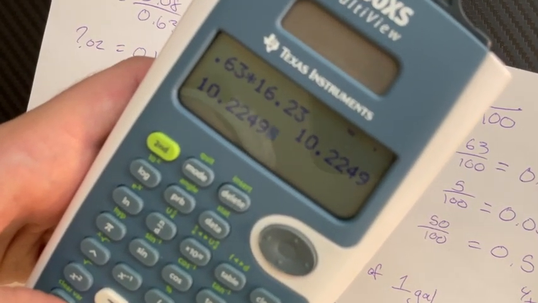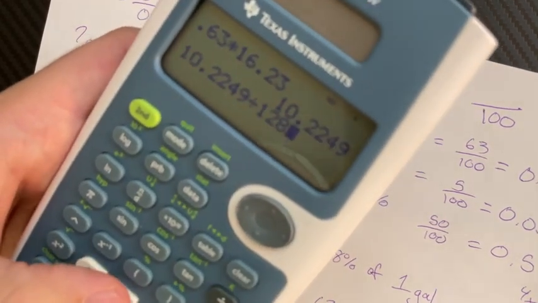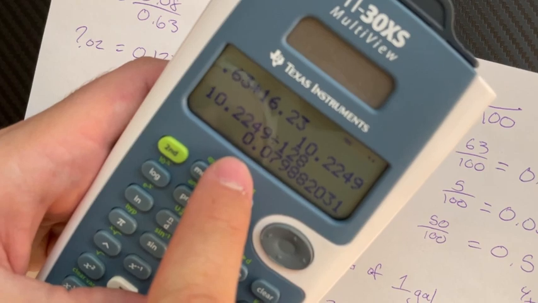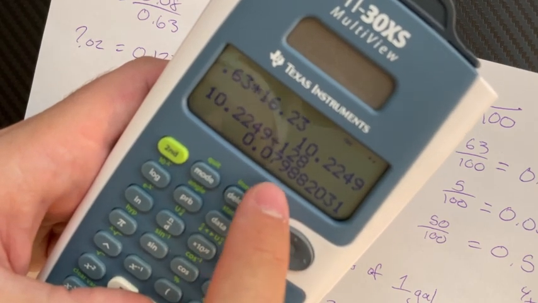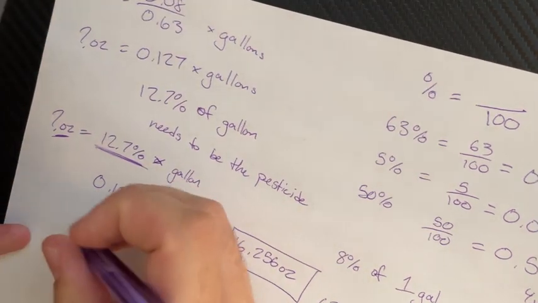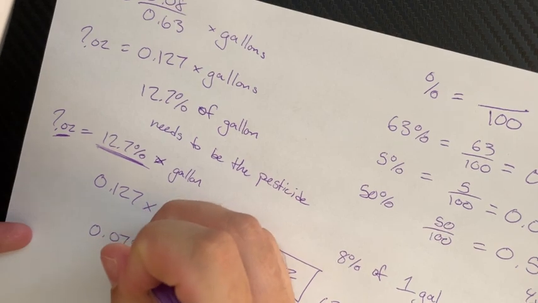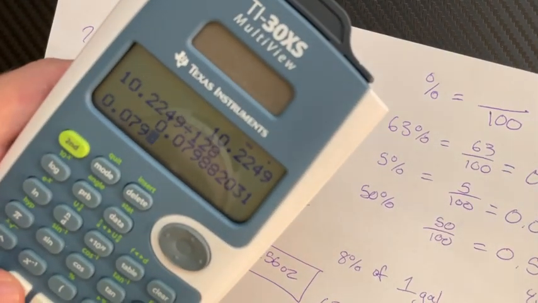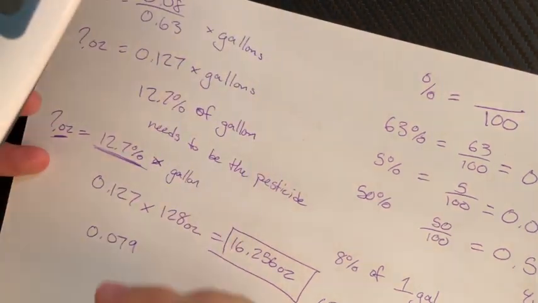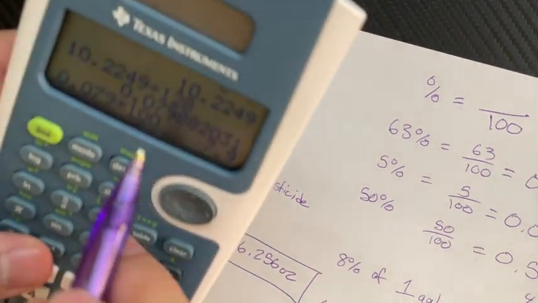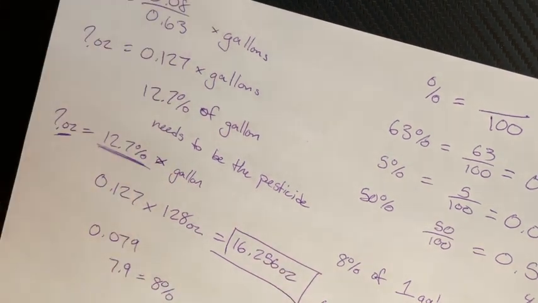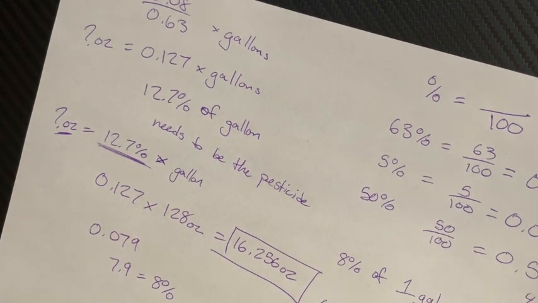And now let's do 10.2 ounces divided by 128 ounces, which tells us the percentage, and it's 0.079, okay? Let's times 0.079 by 100. That's 7.9, and all this other stuff after it would make it go to 8%. Okay, so we did it, that's the right answer.